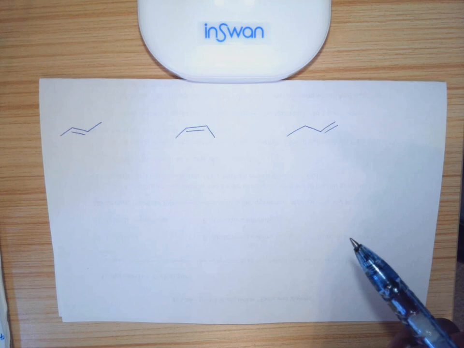You have structural or constitutional isomers, which indicate that the atoms are arranged differently, so as a result, they'll have different names. But you also have stereoisomers, which means that the atoms are the same, they're connected the same, but their three-dimensional arrangements are different.